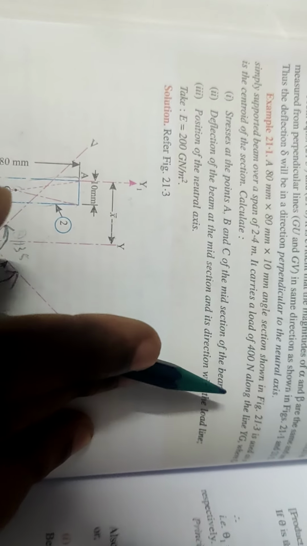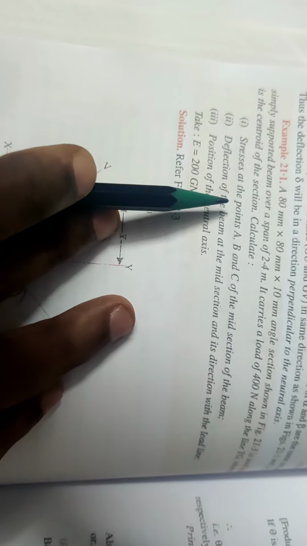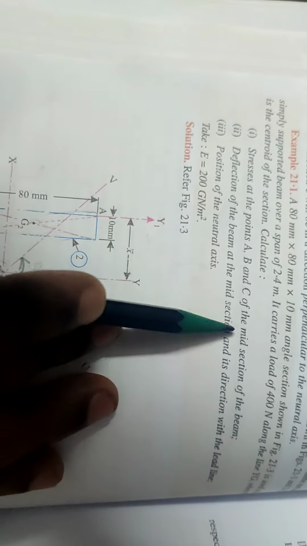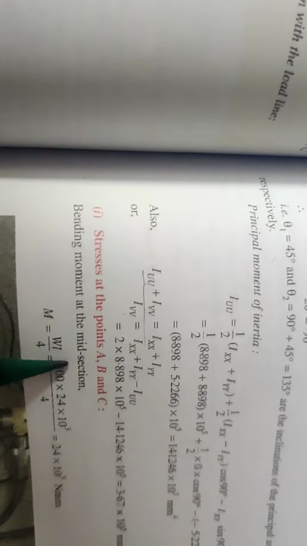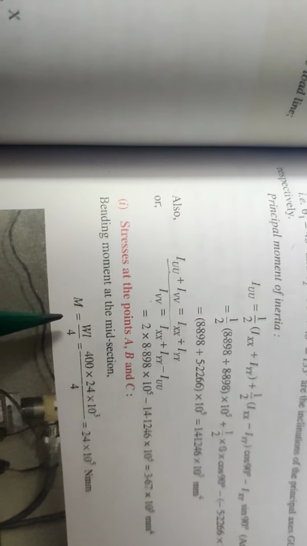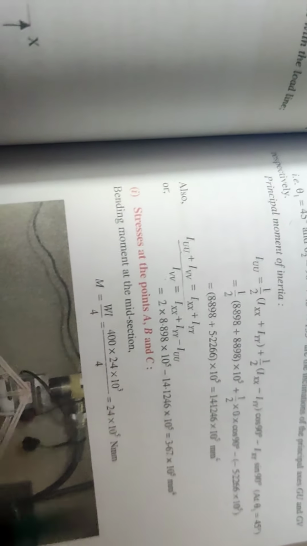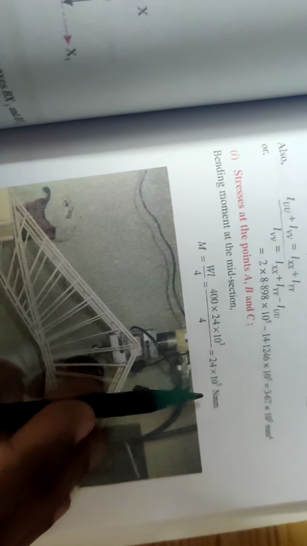Okay, in the question itself they gave that the beam carries a load of 400 Newton at the centroid of the section. They are also asking for stresses at points A, B and C at the midsection of the beam. Okay, so bending moment at the midsection. We know the formula. For a simply supported beam with a point load acting at the center, the bending moment formula is WL by 4. So W is 400 Newton into L 2.4 meter, we are converting it to mm, 2.4 into 10 power 3, divided by 4. So we are getting 2.4 into 10 power 5 mm.